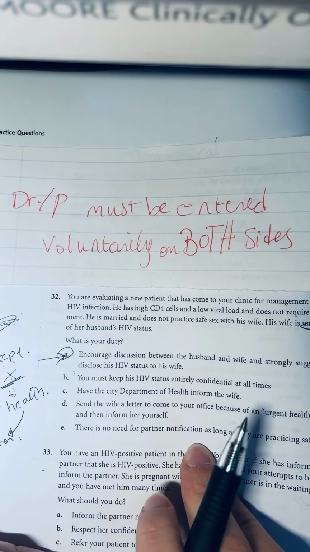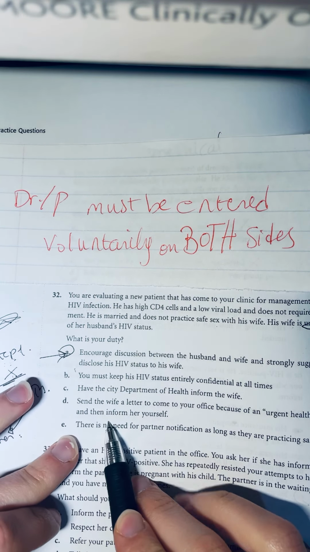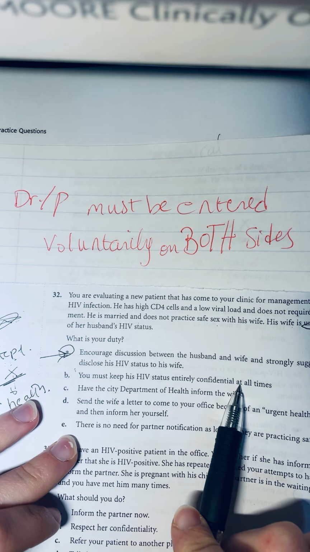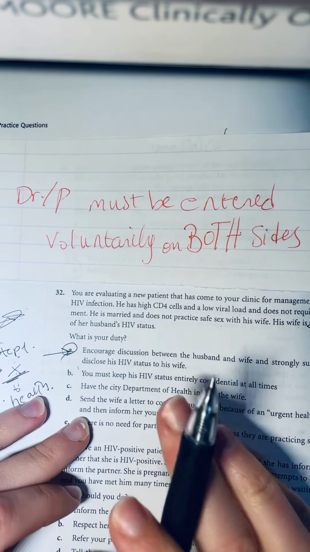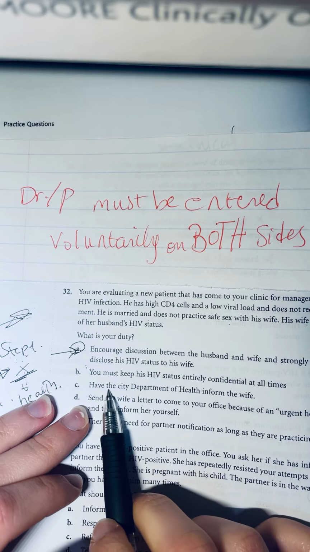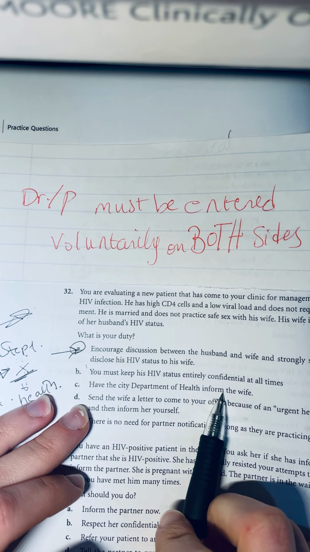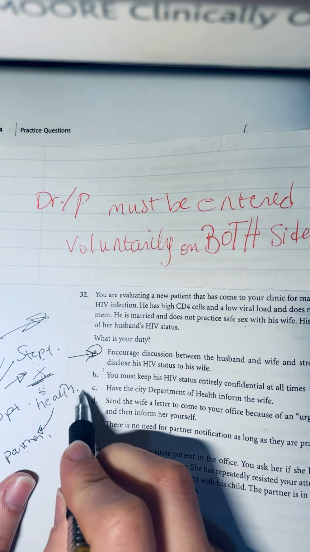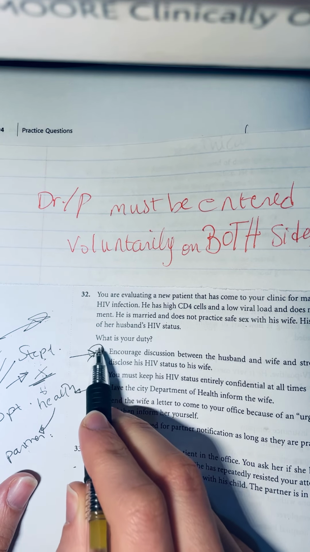I'm going to tell you now. So what about the other answer choices? You must keep his HIV status entirely confidential at all times. I'm going to talk about that in the take-home message. Have the city Department of Health inform the wife. Yes, this is at step number 2. This is not step number 1.